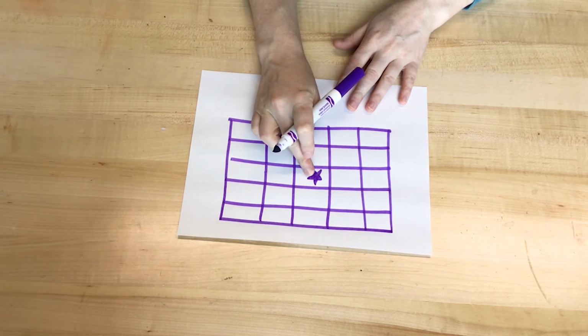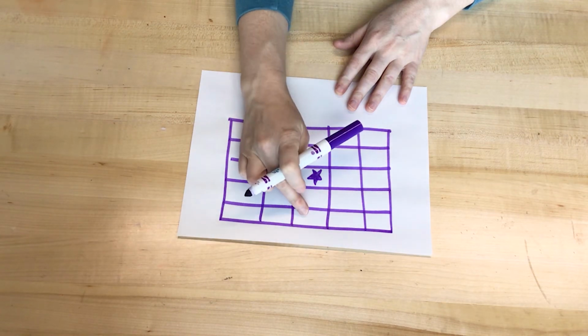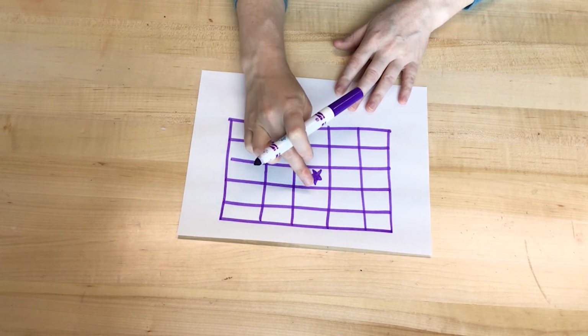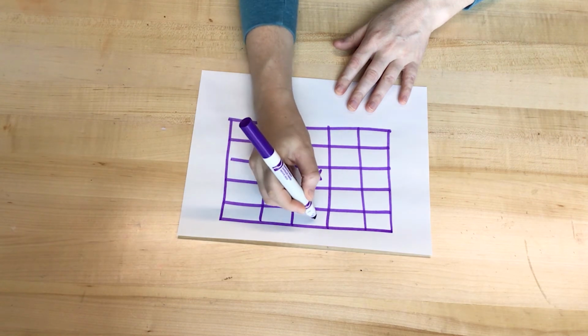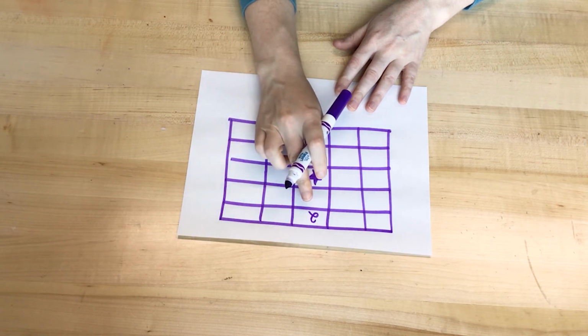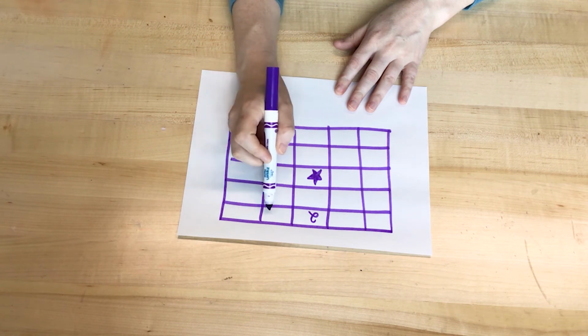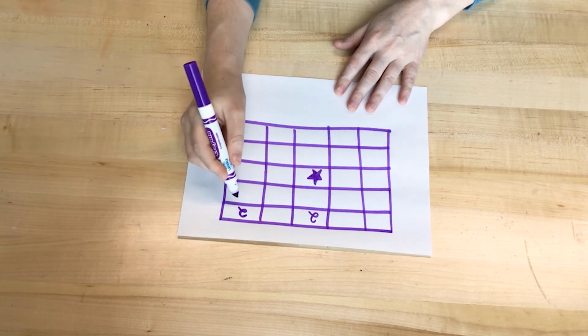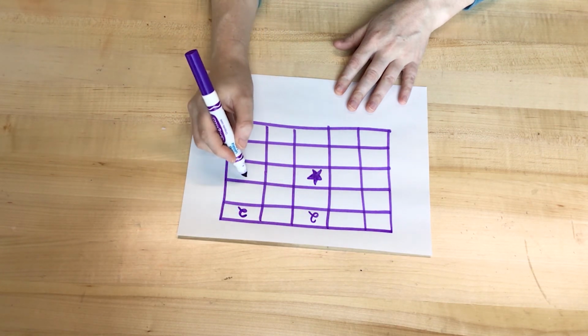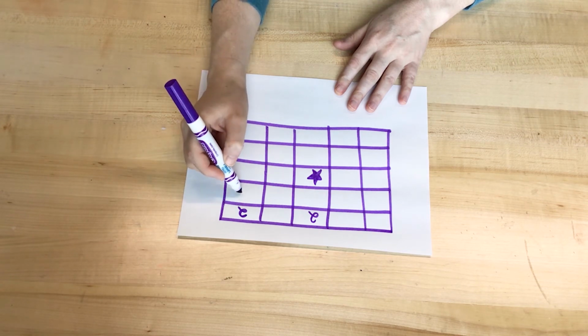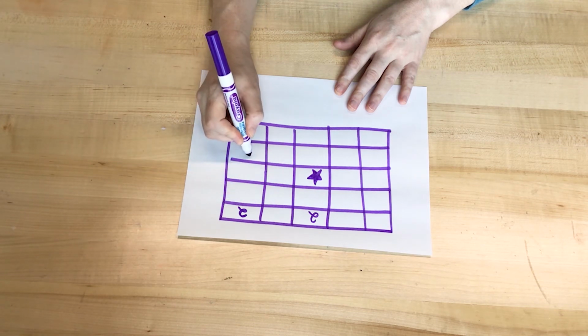Now the best way to do that is to think from the end. If I want to have my next space 2 away, I need to make a 2 there. If I want my next one to be 2 again, I'll put it 2 spaces away. This time let's try 3 spaces away. 1, 2, 3.